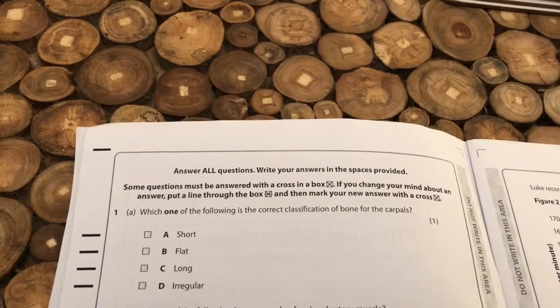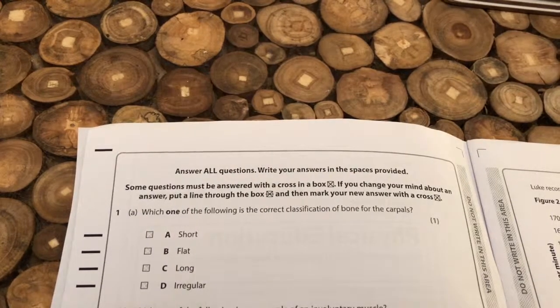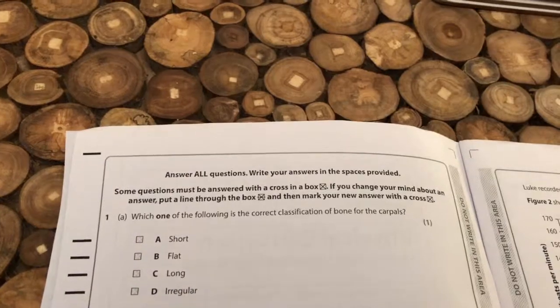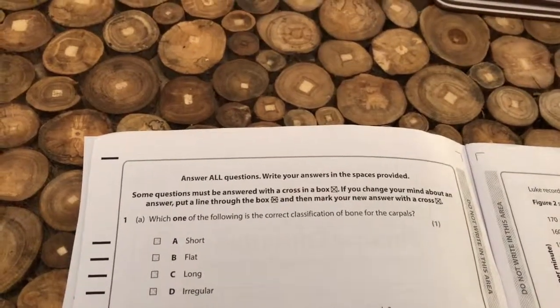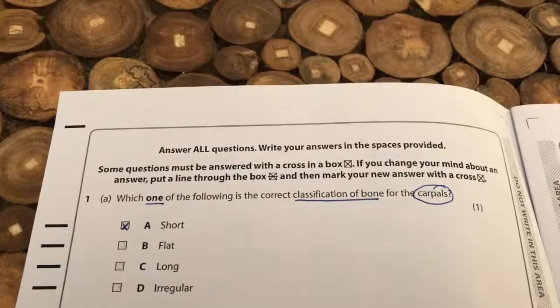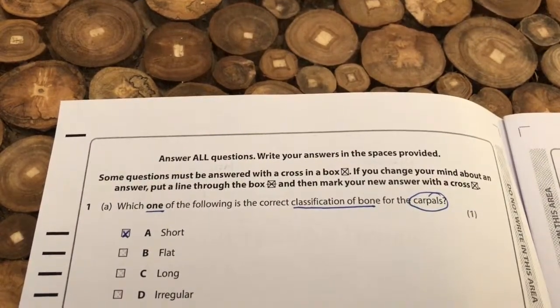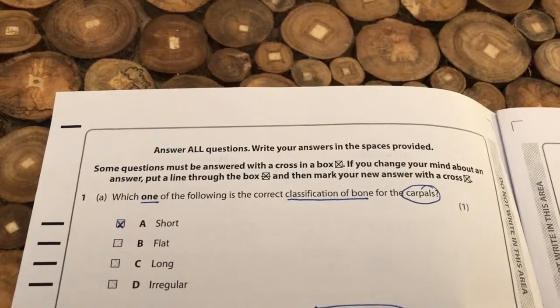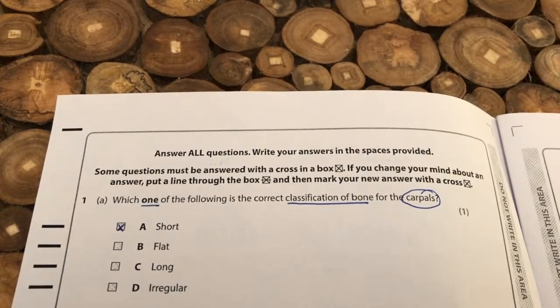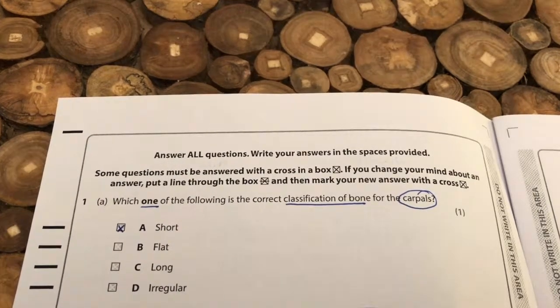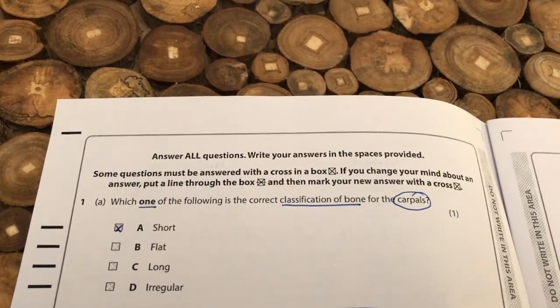Which of the following is the correct classification for bone in the carpals? So we're thinking of bone in the carpals, they're in your hand, and that should give you an indication to the question. Classification of bone is the clue, and carpals tell us the right area. So we know it can't be the long bone, and there are irregular bones in the hand, but definitely not in the carpals or the tarsals, which are your feet and finger bones.